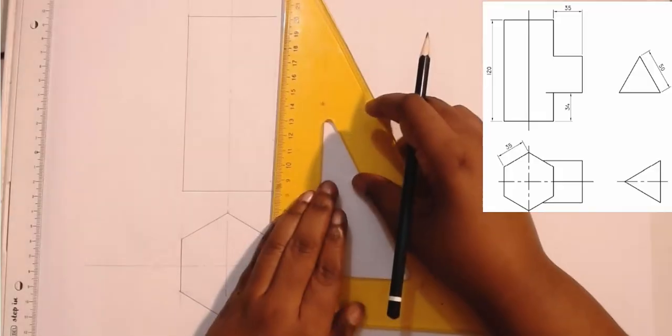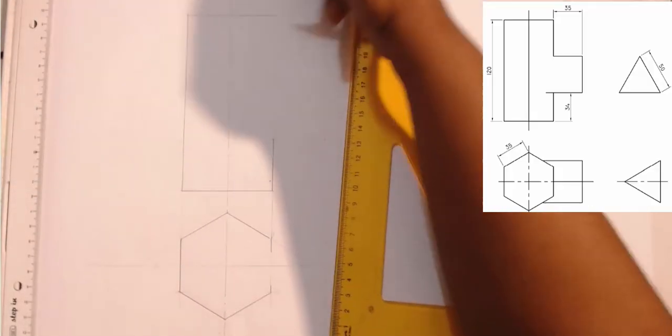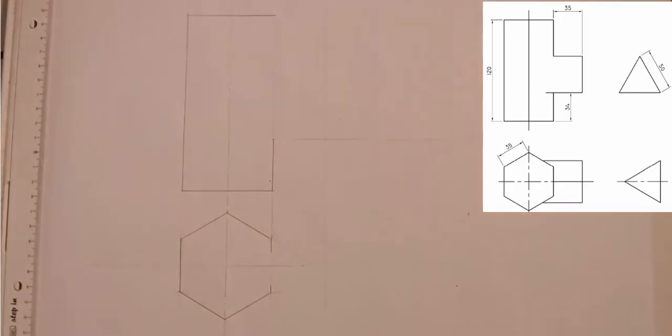I'm just going to darken only this side. I'm not sure about that side, so I'm going to leave it for now.